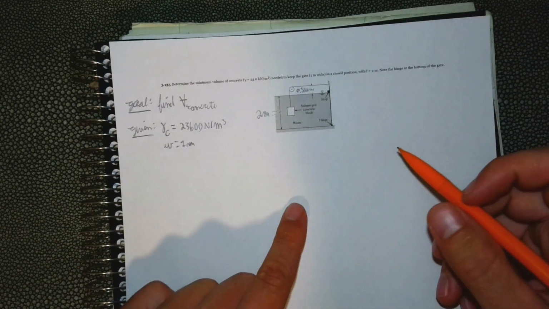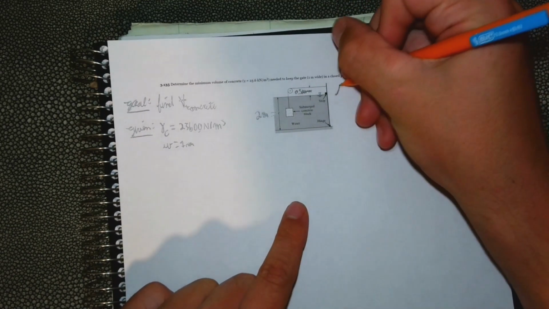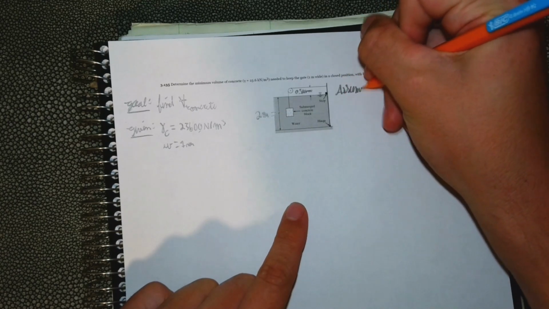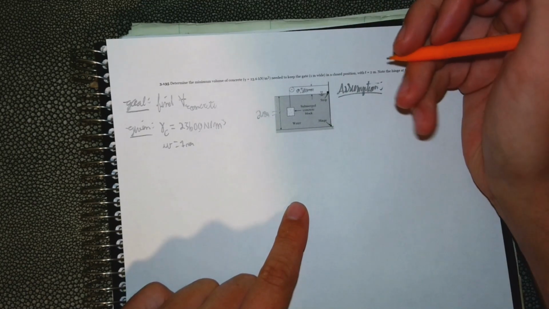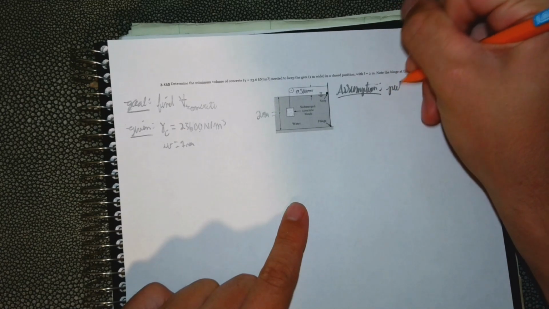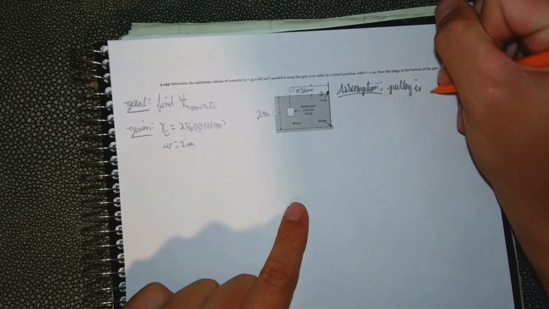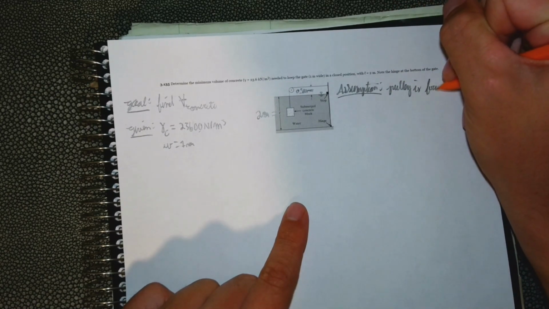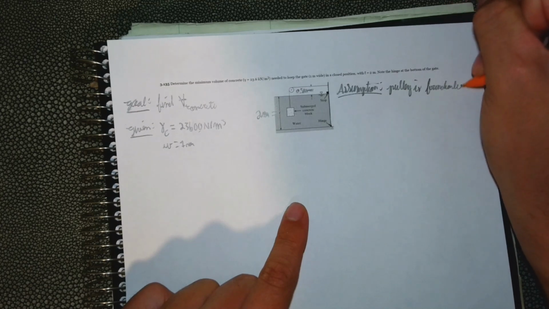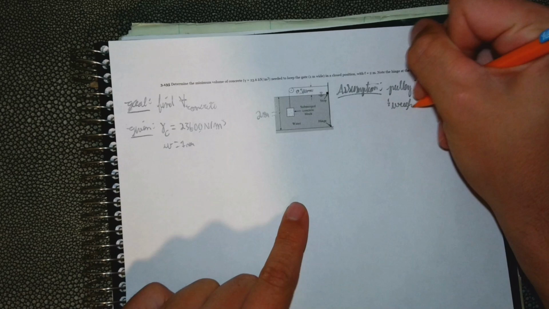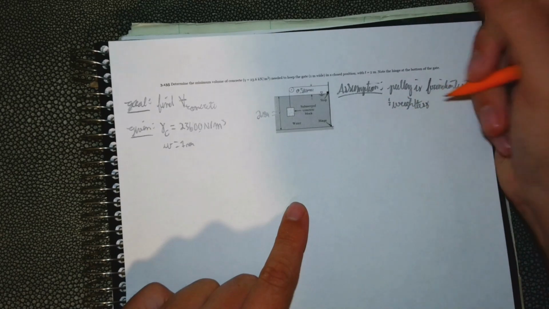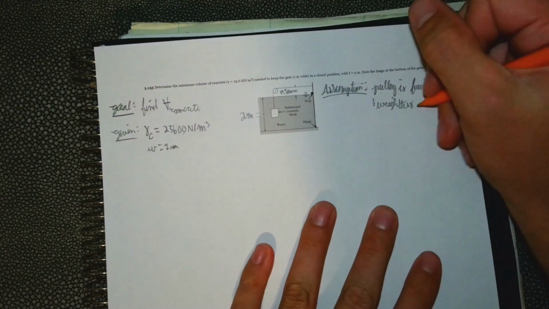Okay, assumptions. To make this work, if you've ever taken physics, we're going to have to say that the pulley is frictionless and weightless, as well as the cable or rope, which is also weightless.